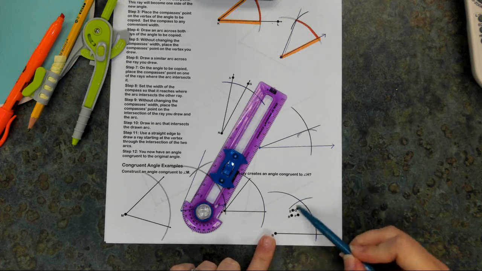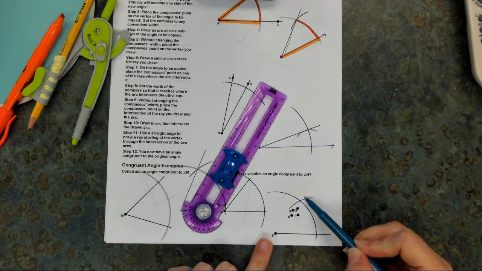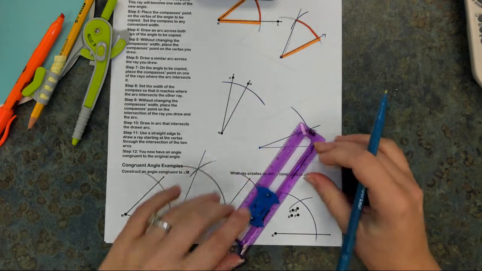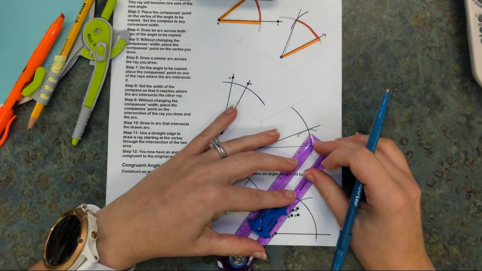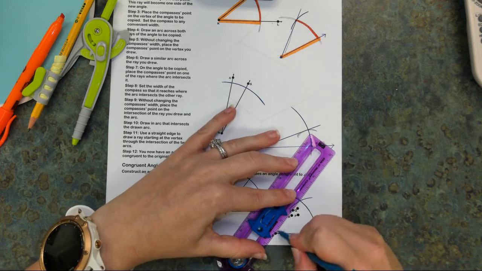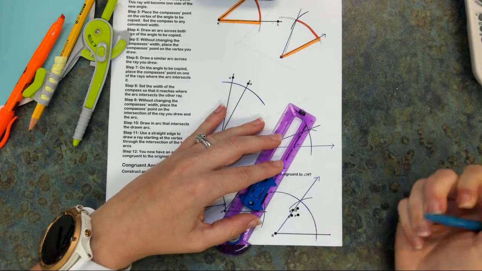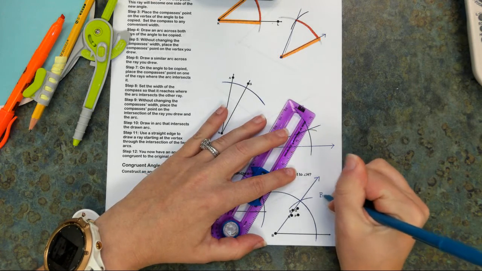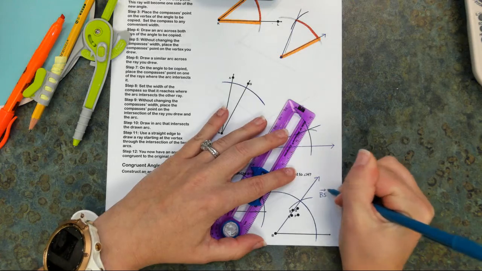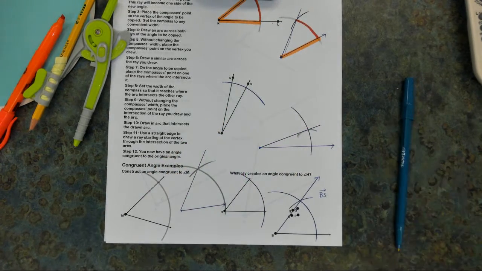And right now it doesn't look like I'm going to pass through any of these. However, if I connect them and complete my final step, I see that I pass through S. So this ray would be BS. And that is your congruent angle construction.